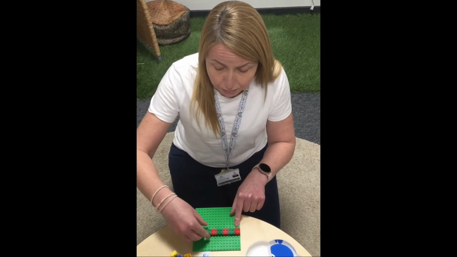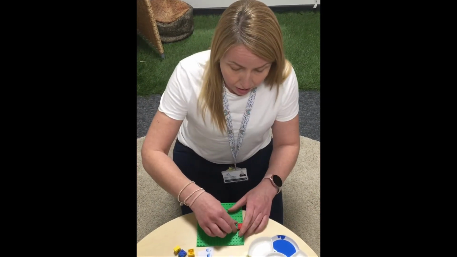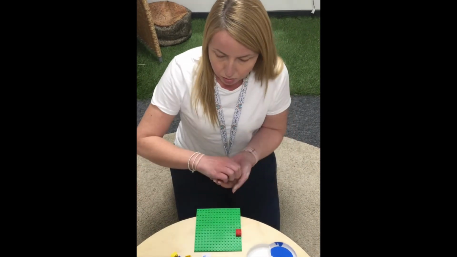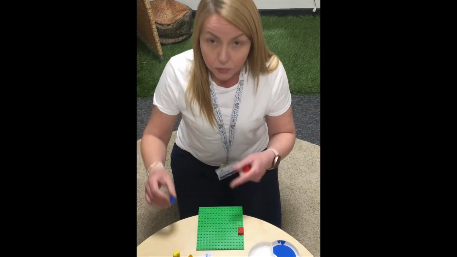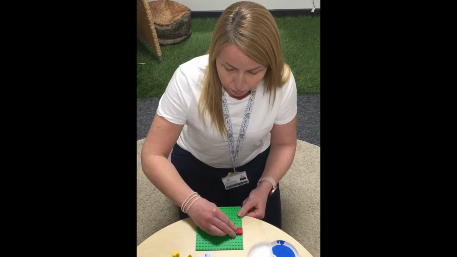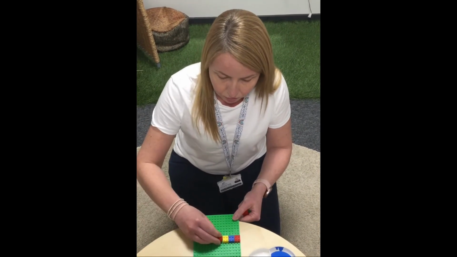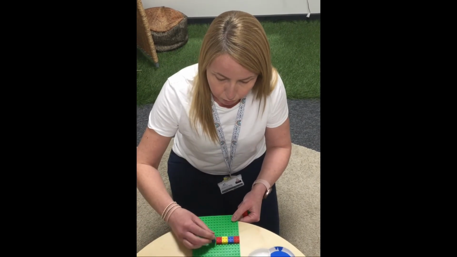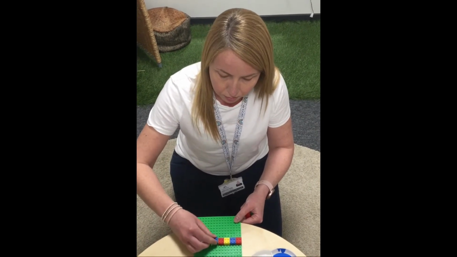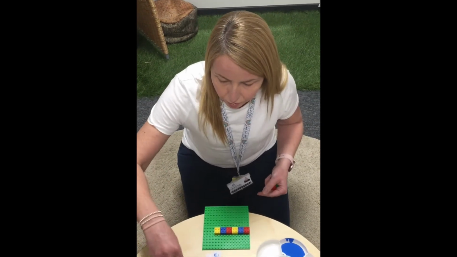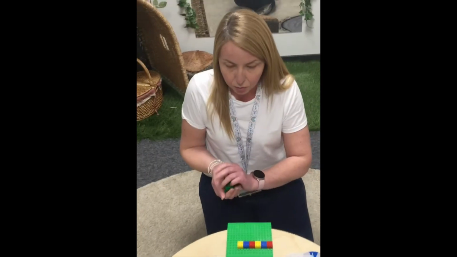And then you could try and maybe make it a little bit harder, and you could try introducing more colours. So going up from 2 to 3, you could do red, blue, yellow, red, blue, yellow. So you're just challenging yourself once you've mastered the step below.